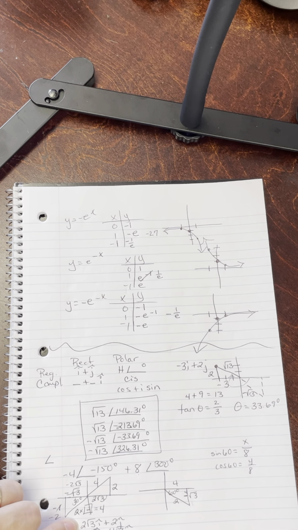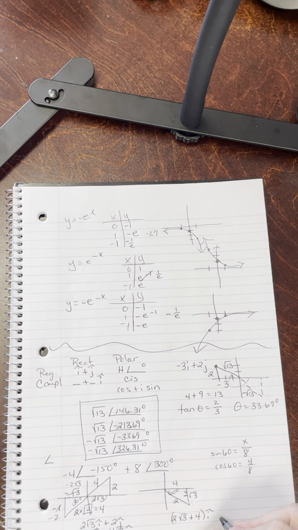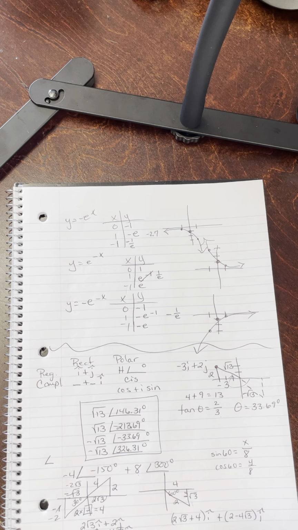Okay. These are not like terms, well, they are, but they're not. I can't actually combine them because this one doesn't have a √3. So 2√3 plus 4 with my I, and then, oh, I have the same problem there. That'll be, I'm going to do a plus and then do a parenthesis, 2 minus 4 root 3 with the j.